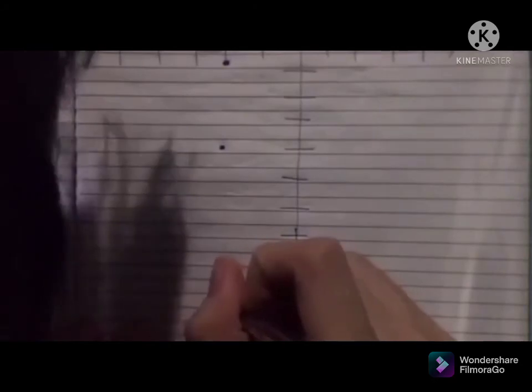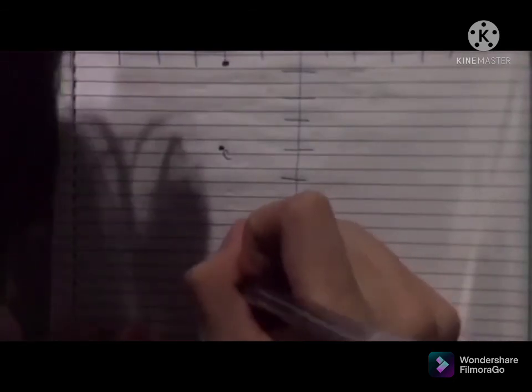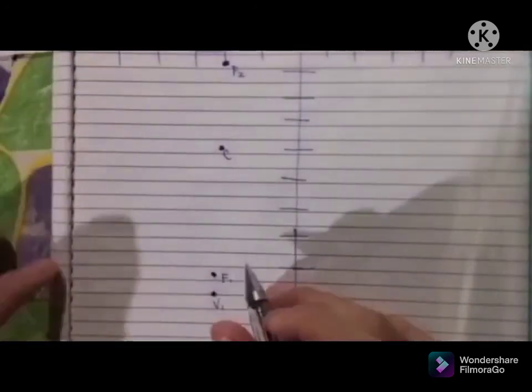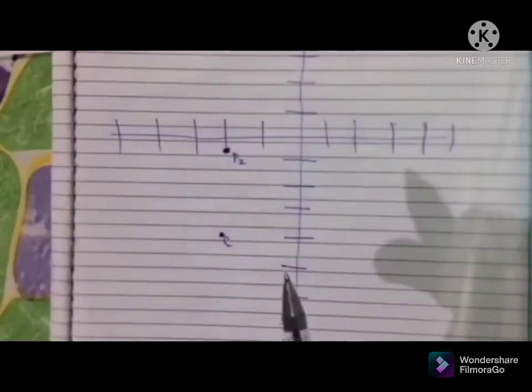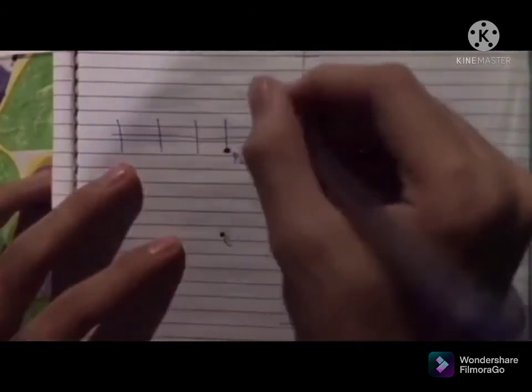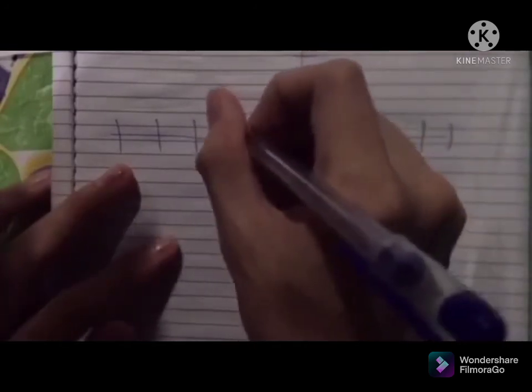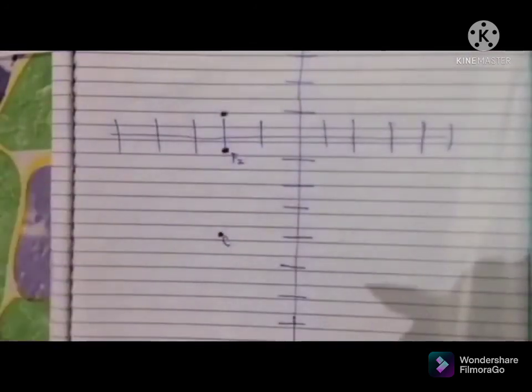Let's point it out. Let's first label it to know what point is being pointed. This is V1. Now for V2, we have -2 and positive 1 for the y. That's here. Point it out, V2.